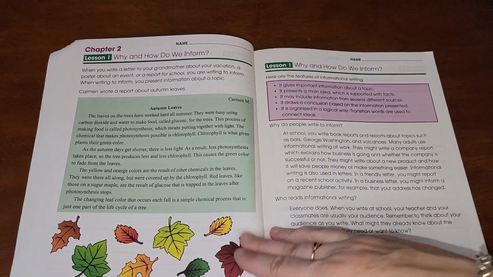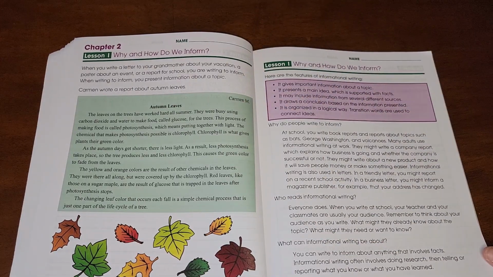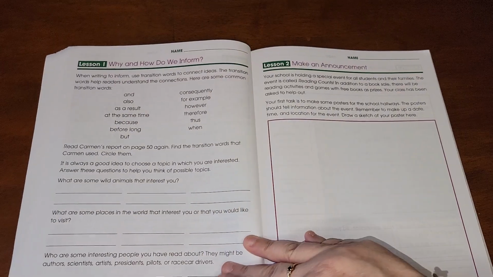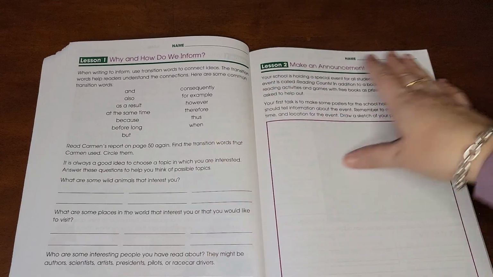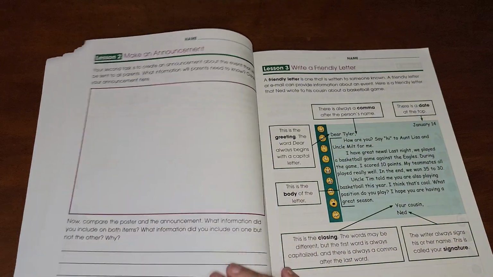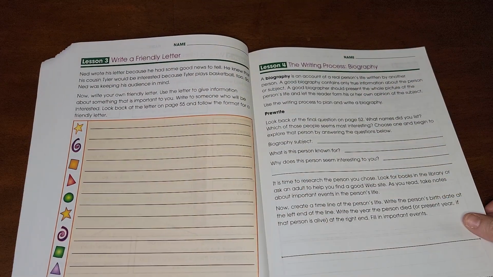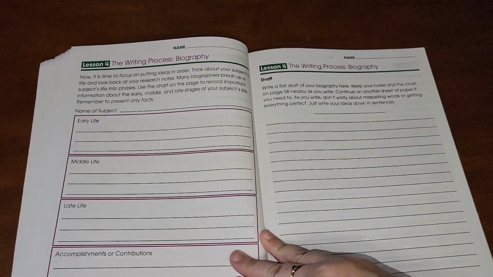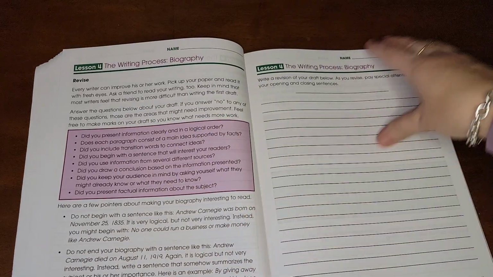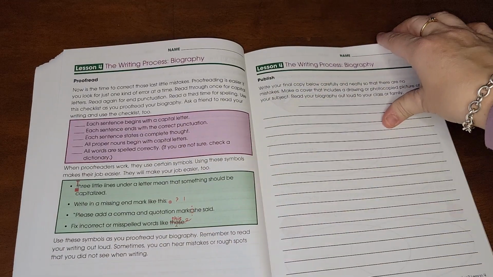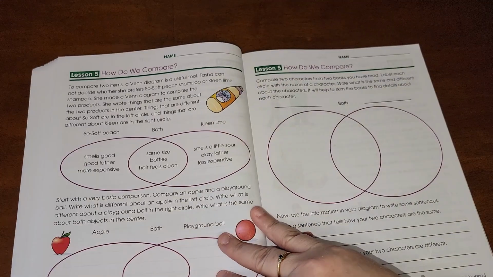It gives you information about why you would inform and then an example. And next you have your features of informational writing, and then you start with your exercises. This one is about transition words, then working on making an announcement, writing a friendly letter, discussing a biography, and then working to write when you have your pre-write and then your writing process for writing a biography. And then obviously the end of your writing process is to publish.